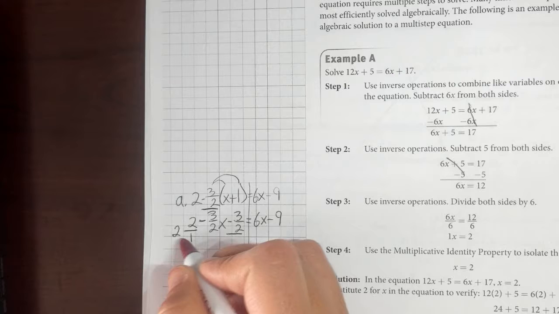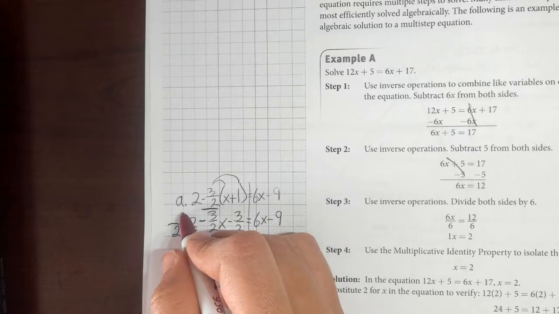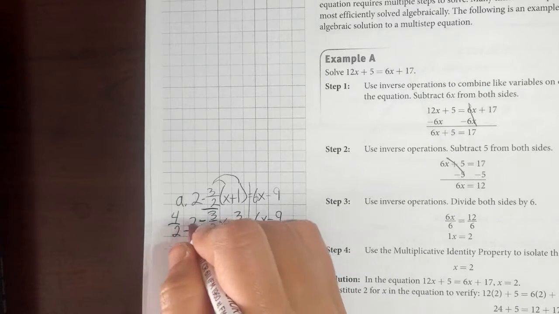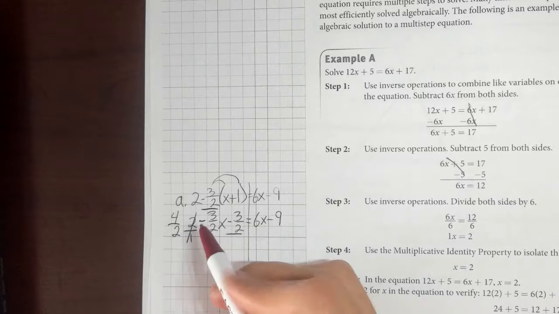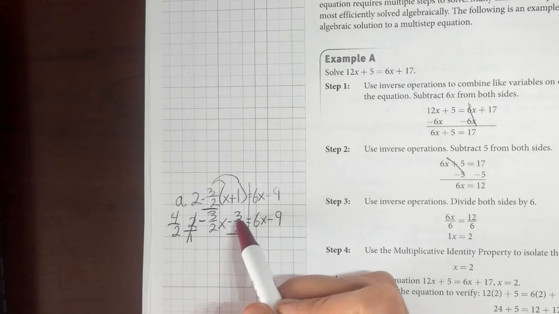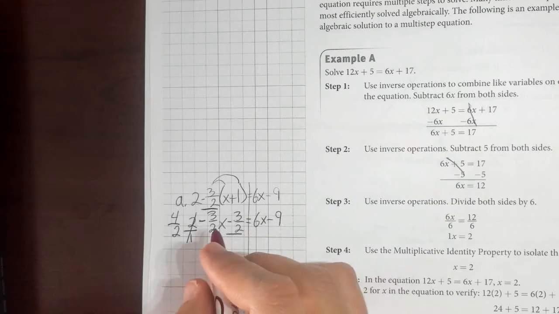If I change the denominator to 2, that means I multiplied times 2, so 2 times 2 up here would be 4. So I'm going to take out the 2, and I'm going to write it as 4 over 2. So 4 over 2 minus 3 halves, that's just going to be 1 half.